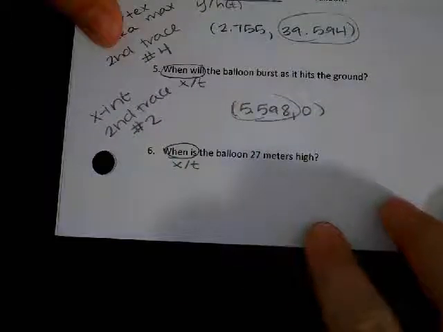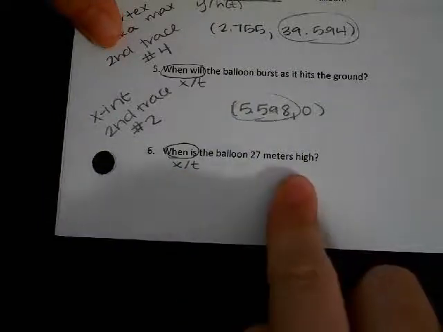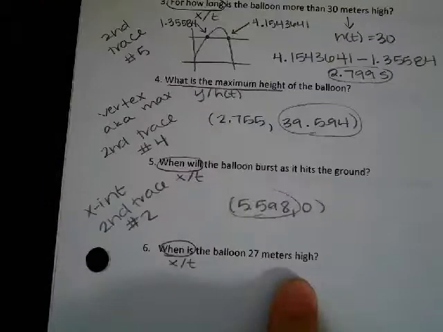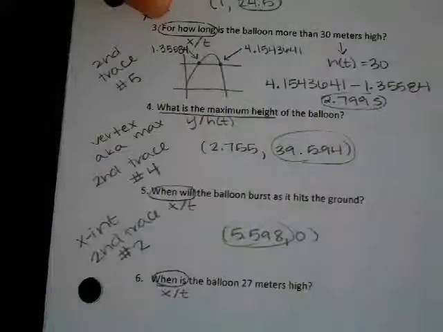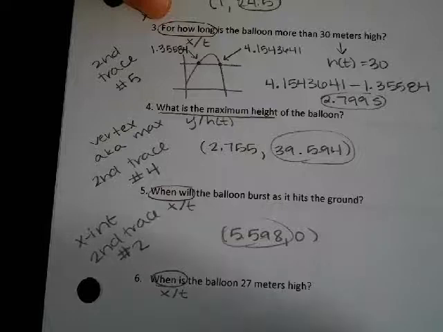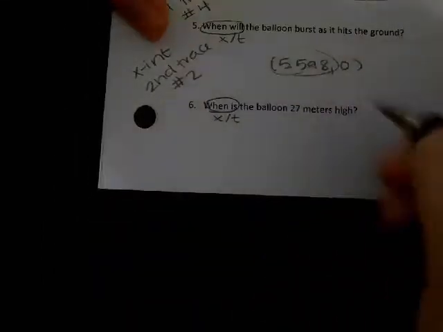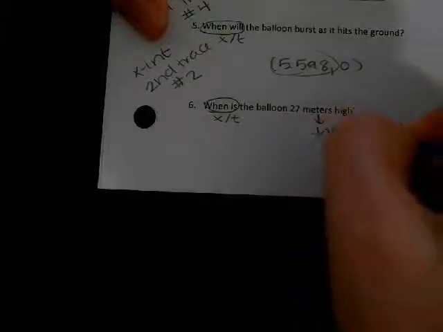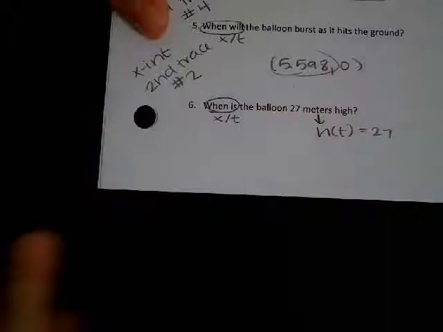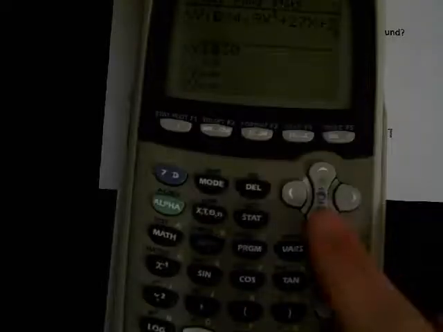And then last question, when is the balloon 27 meters high? Very similar to number 3, except instead of saying for how long is it something, it just says give me the exact moments where it's 27 meters high. So we don't have to say for how long, we just have to say those 2 exact moments. So we want to know when h of t is 27. So the process is very similar. We're going to take this, change it to 27, and then do that same process again. So let it graph, same thing.